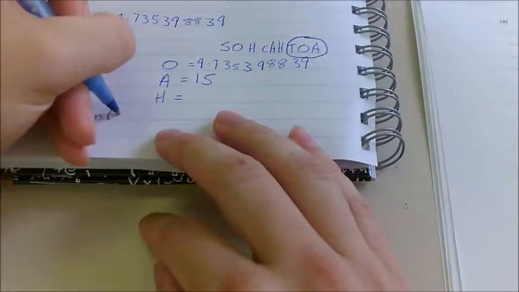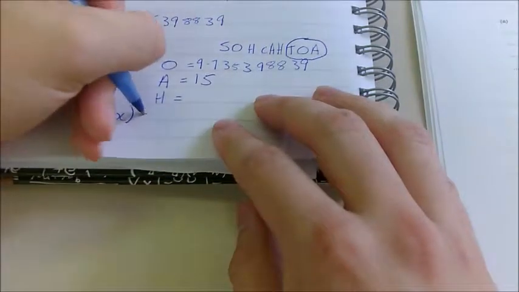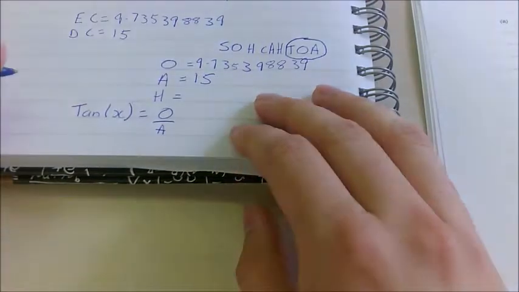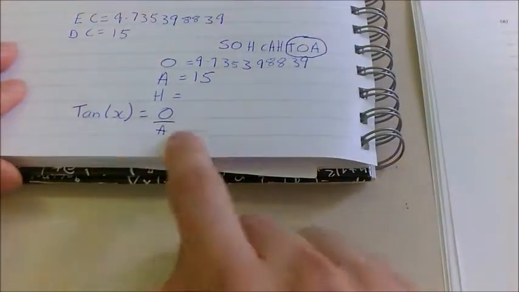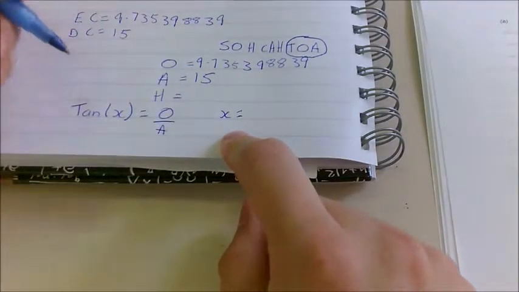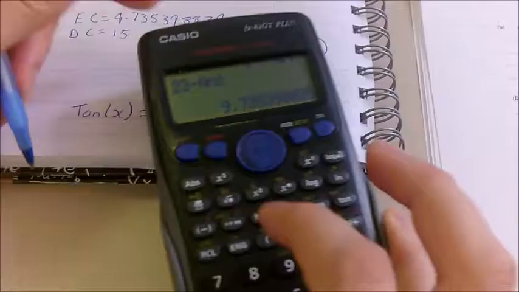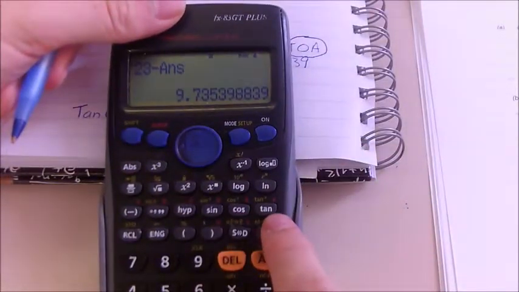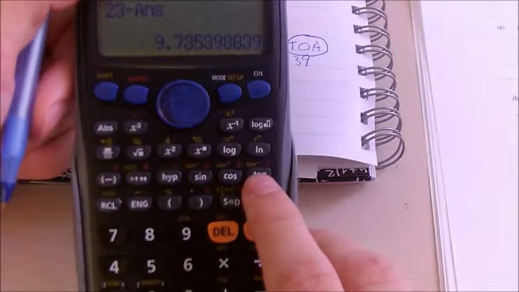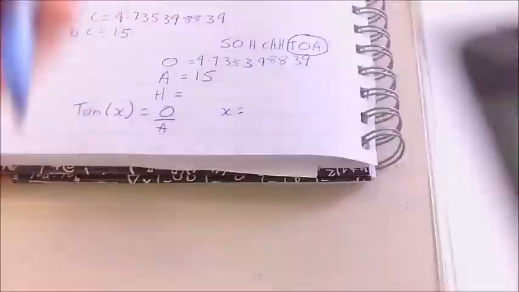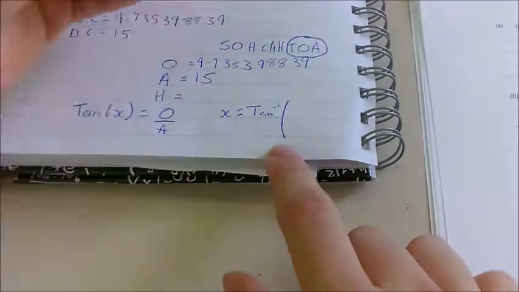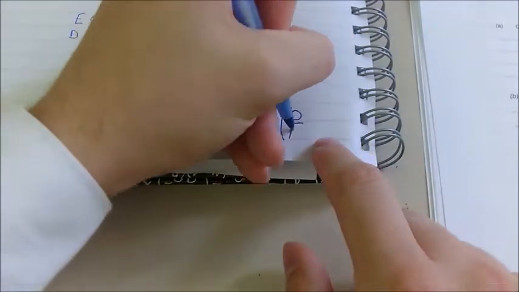So it's going to be tan of angle x, because that's what I'm looking for, equals opposite over adjacent. And now to get x on its own, I'm going to do x equals the inverse of tan, which on the calculator should be just above the tan button. Tan minus 1, or tan to the power of minus 1. You just press shift and tan. It's going to be tan to the power of minus 1 of opposite over adjacent.